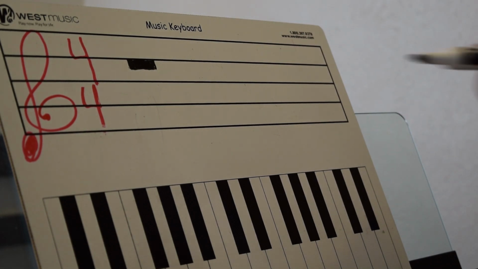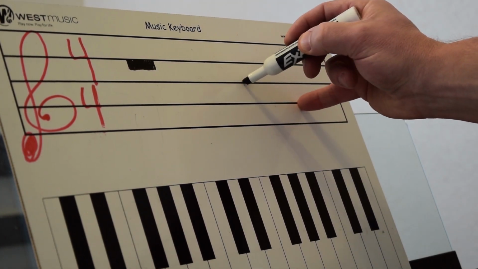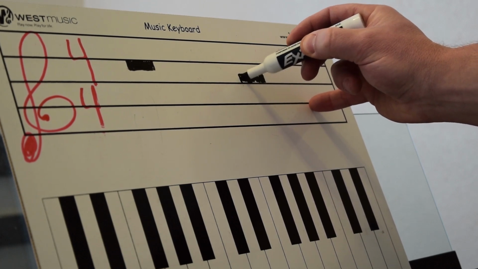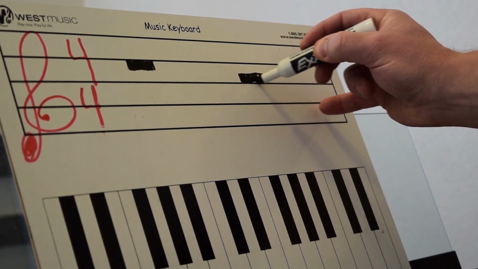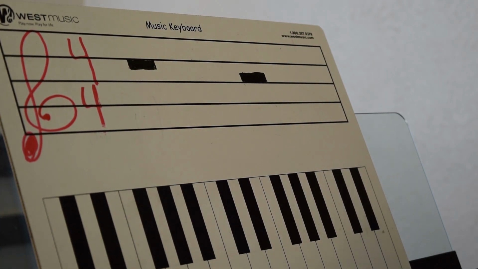A half rest sits on the 3rd line. So I'll draw a half rest over here. And a half rest, of course, is equal to 2 beats of silence.